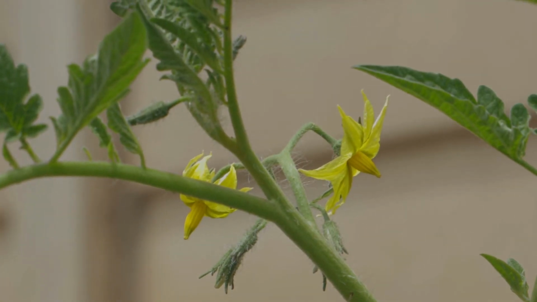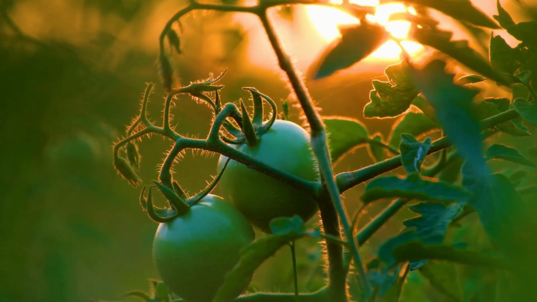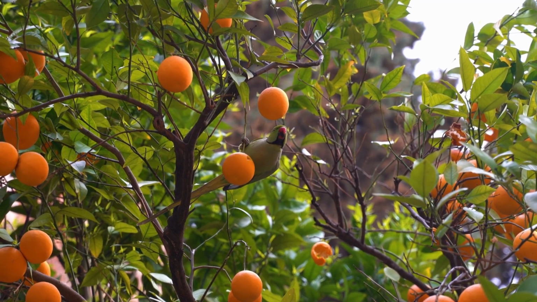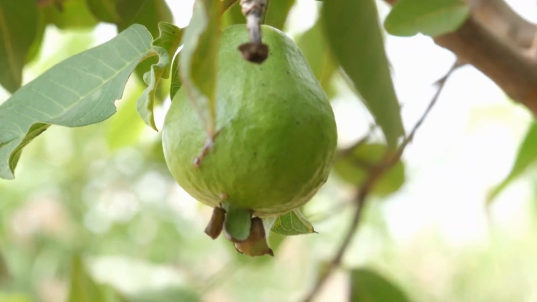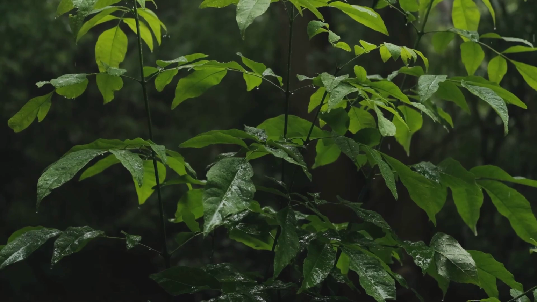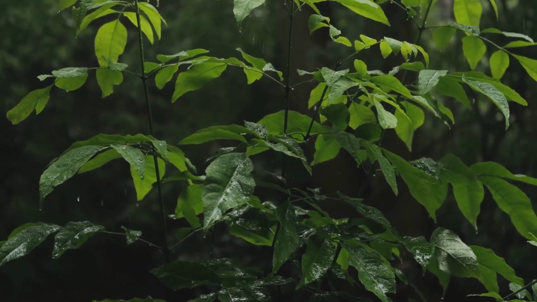Fruits develop from the ovary of the flower. Their main functions are protecting seeds and aiding seed dispersal. Many foods we eat every day, such as tomatoes, apples, and cucumbers, are botanically classified as fruits. Plants may appear simple, but they are highly efficient living organisms.